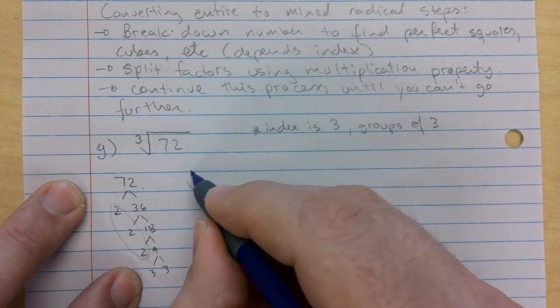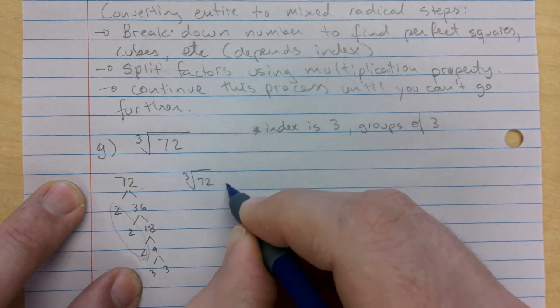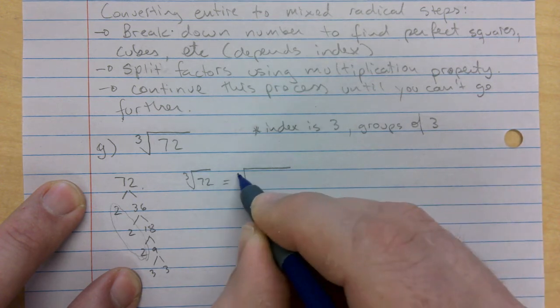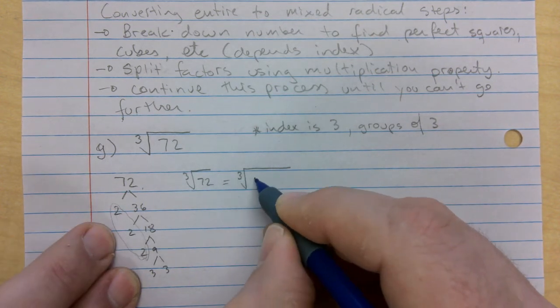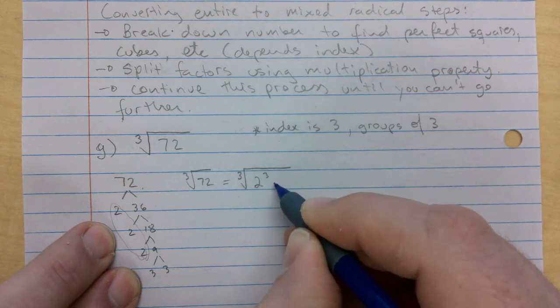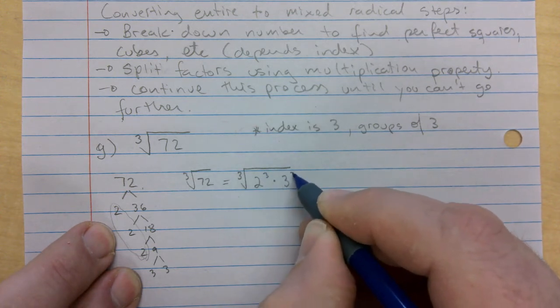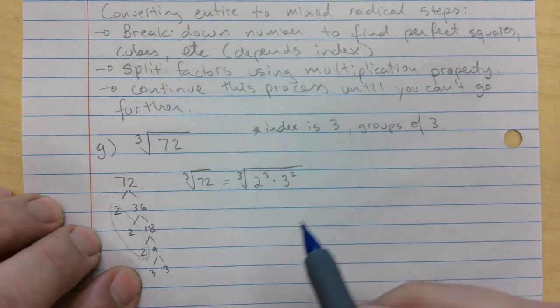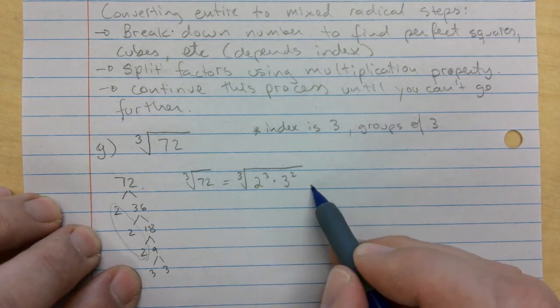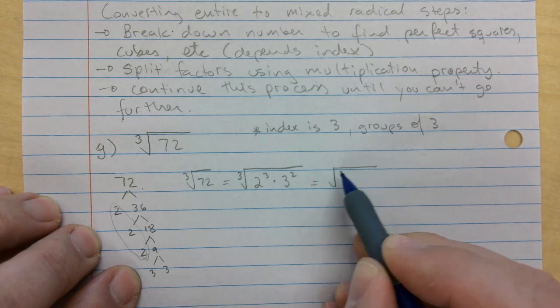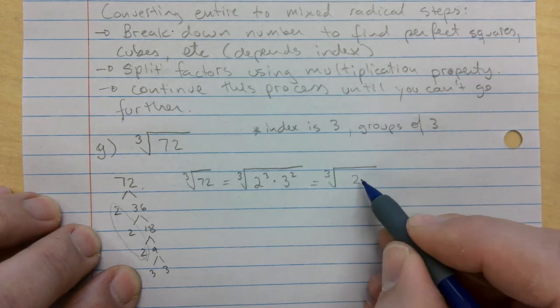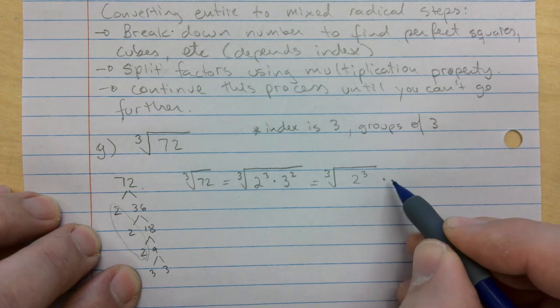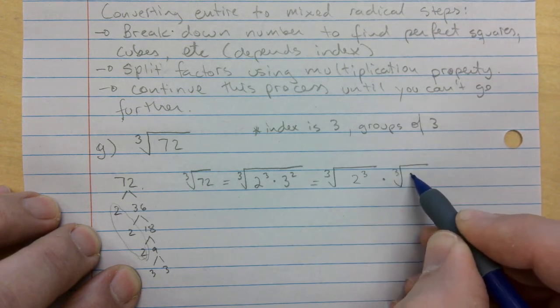So the cube root of 72 is essentially the cube root, don't forget the index, right? 2 to the power of 3 times 3 squared. Okay. And you break them apart using the multiplication property: the cube root of 2 to the 3 times the cube root of 3 to the 2.